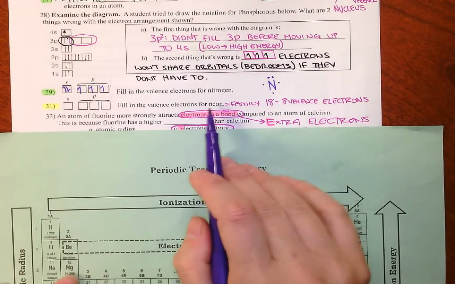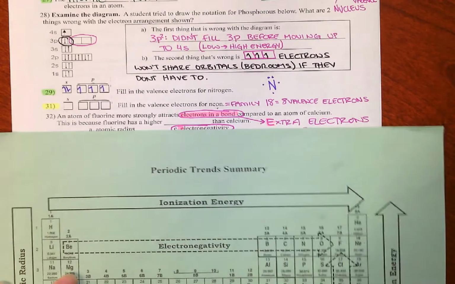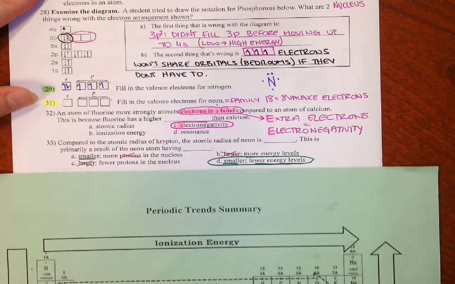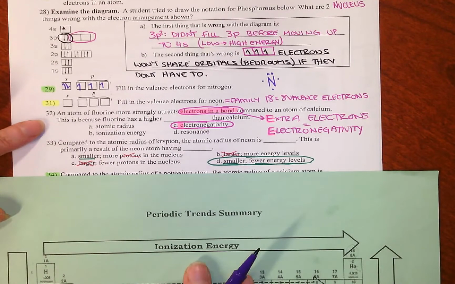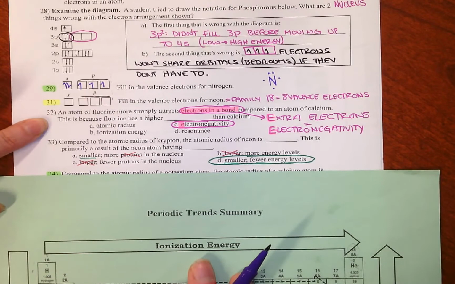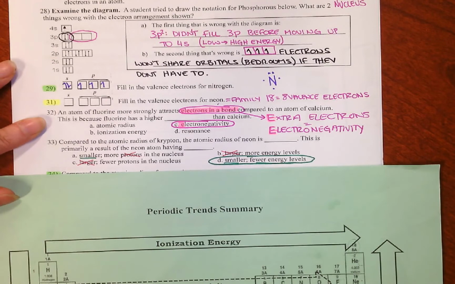Okay, remember neon's a noble gas. I gave you a hint to do number 31 on your own. And then I showed you how I did 32. Okay. An atom of fluorine more strongly attracts electrons in a bond than calcium because fluorine has higher blank than calcium.